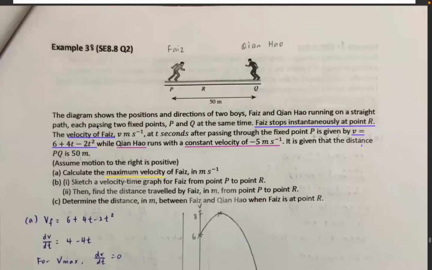Example 38. The diagram shows the positions and directions of two boys, Far East and Qian Hao, running on a straight path, each passing two fixed points, P and Q at the same time. Far East stops instantaneously at point R. The velocity of Far East is given by v equals 6 plus 4t minus 2t squared, while Qian Hao runs with a constant velocity of negative 5 meters per second. It is given that the distance of PQ is 50 meters. Okay. Assume motion to the right is positive.